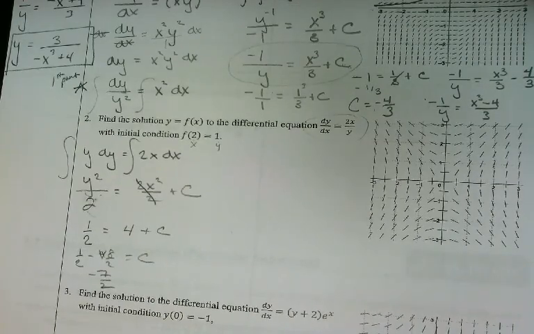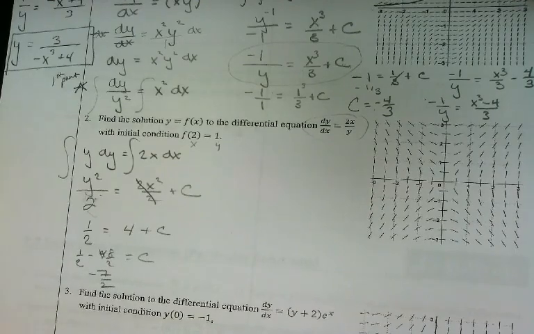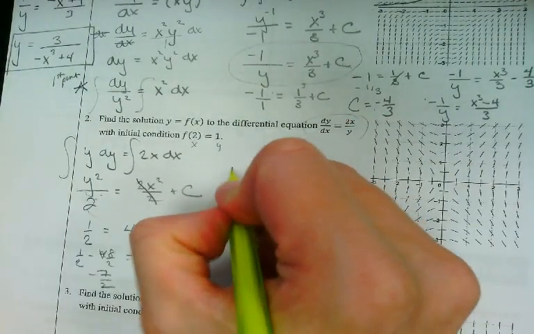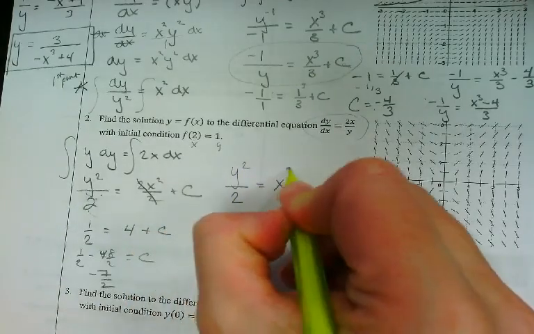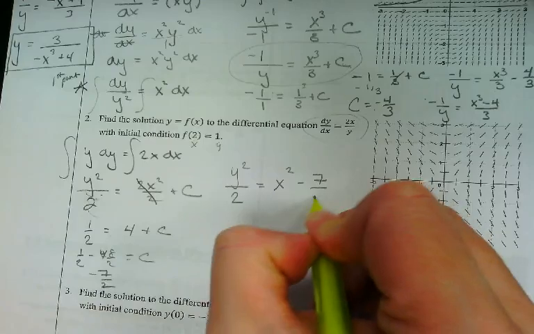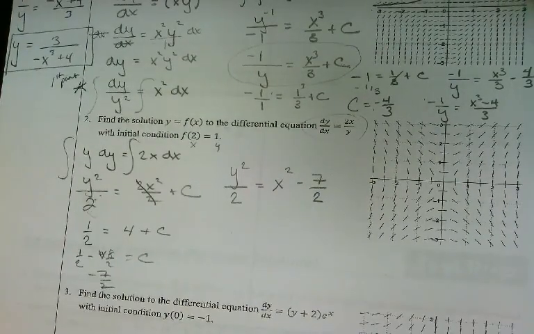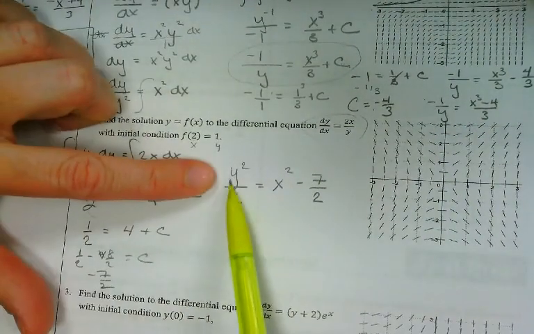Okay, so your c value isn't always going to be a beautiful number. Sometimes it's an ln, sometimes it's an e, fractions, whatever. C can be anything. So now I'm going to go back and substitute that in. So I have y squared over 2 equals x squared minus 7/2. Okay, so now it's all about your algebra cleanup. I want to get to y. I want y by itself.